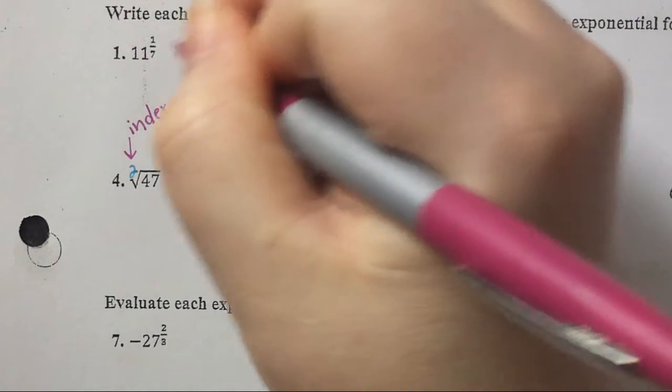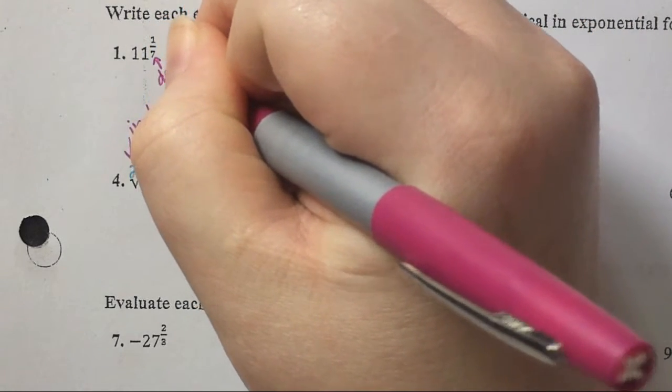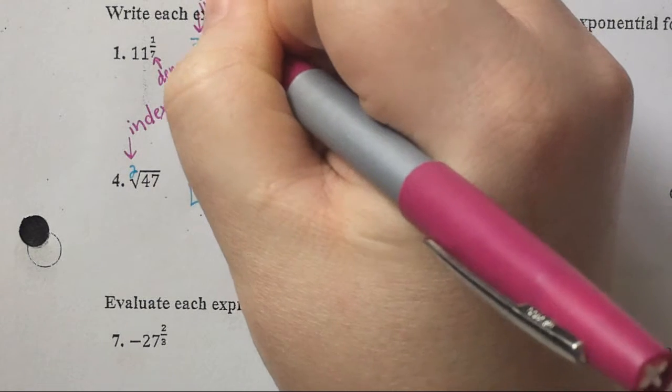Again, it works both ways. It was in the denominator. Notice how it became the index.